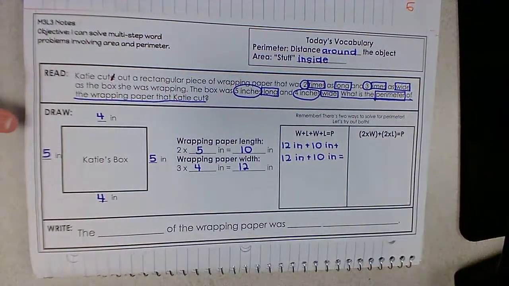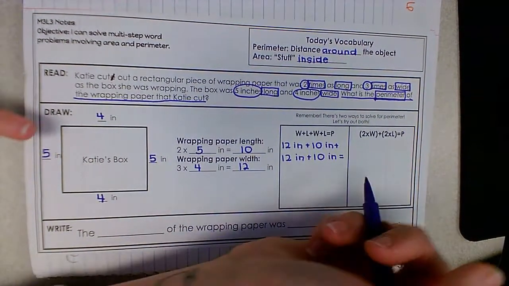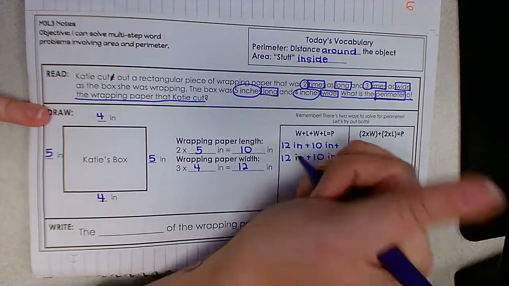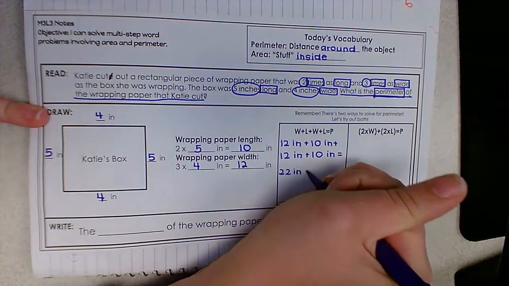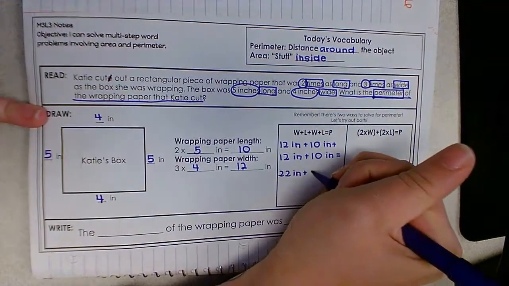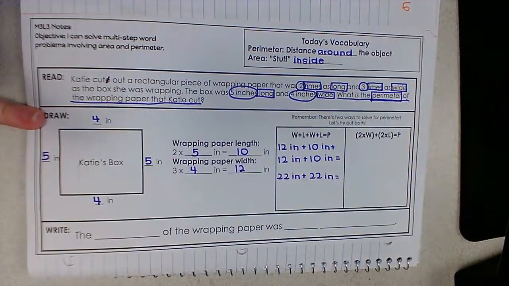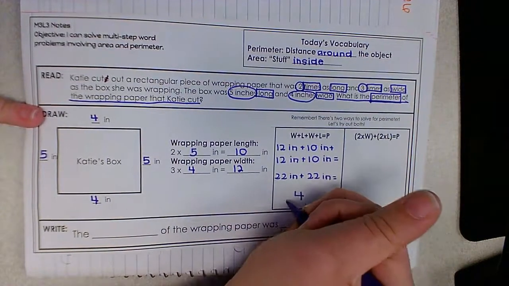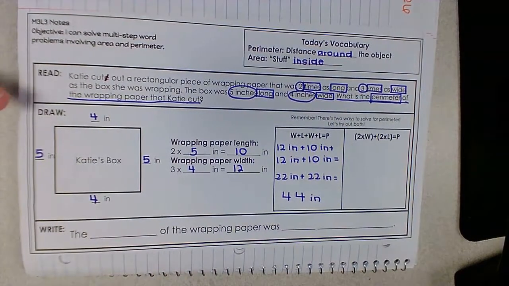Equals, instead of adding all 4 numbers at once, I'm going to instead add these two numbers together at a time and see what I can combine. 12 plus 10 is 22, plus another 22. 2 plus 2 is 4 ones. 2 plus 2 is 4 tens. So altogether, the perimeter of the wrapping paper is 44 inches.